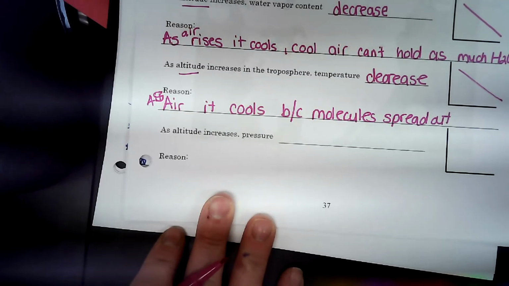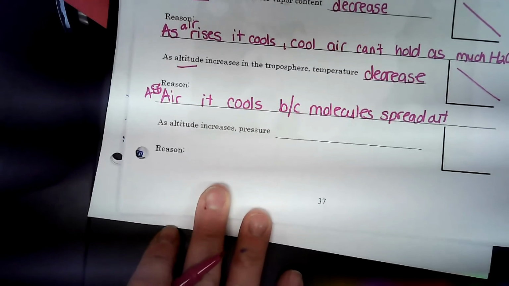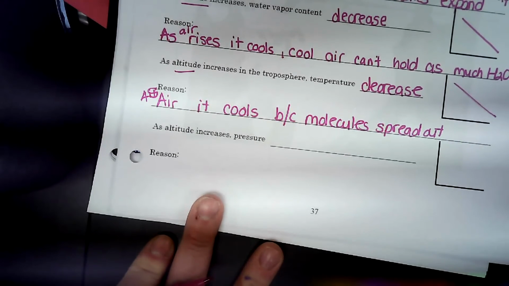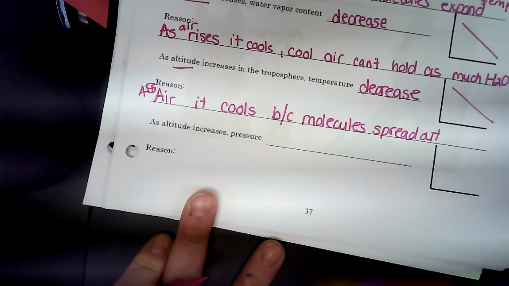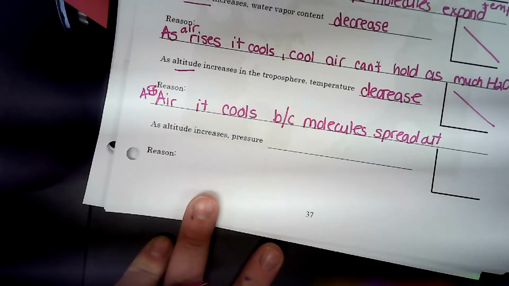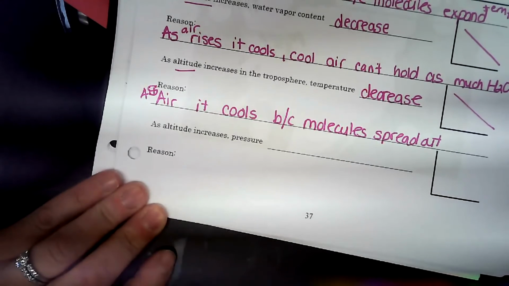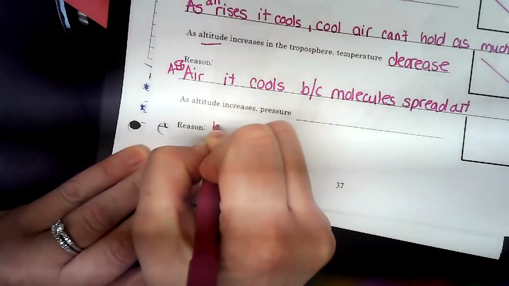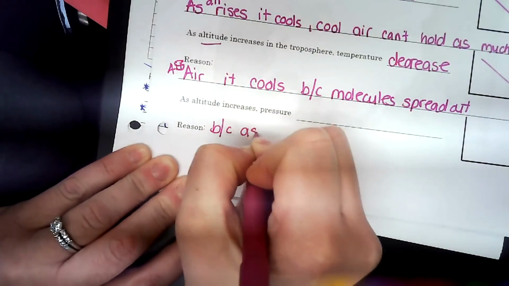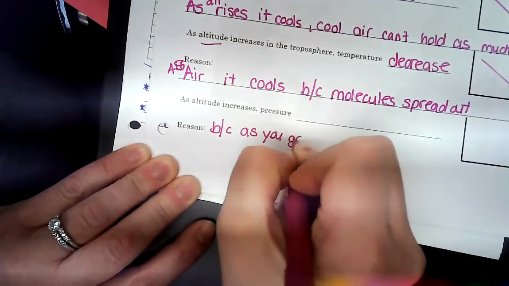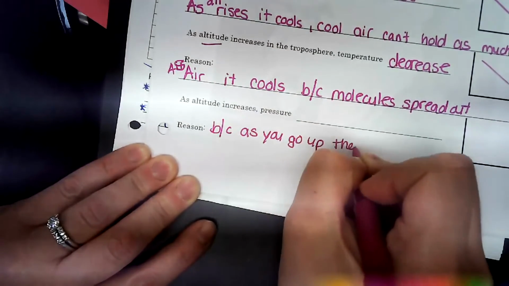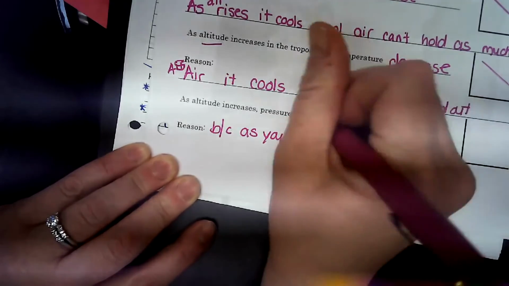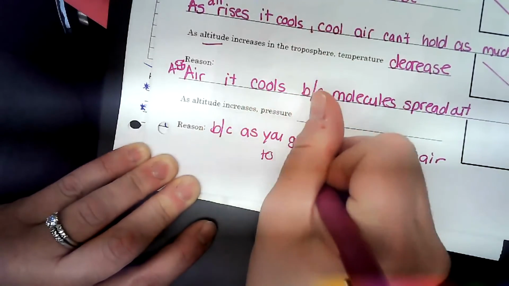And let's just get this next one. Could be a picture or from your reference table. Remember, the definition of air pressure is the amount that the air is pushing down on you. When you go up, how much air is on top of you? Not too much. So this is because as you go up, there is less air to push down.